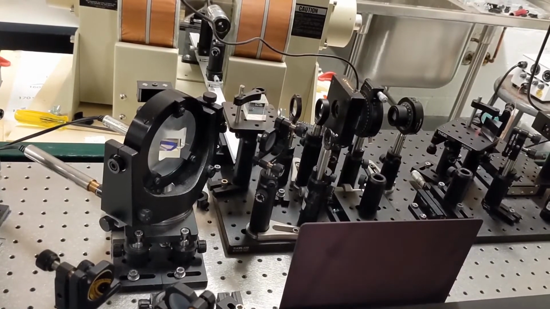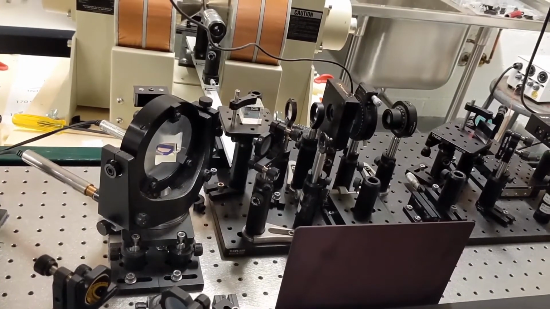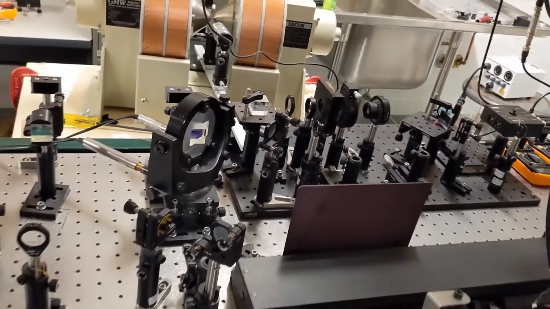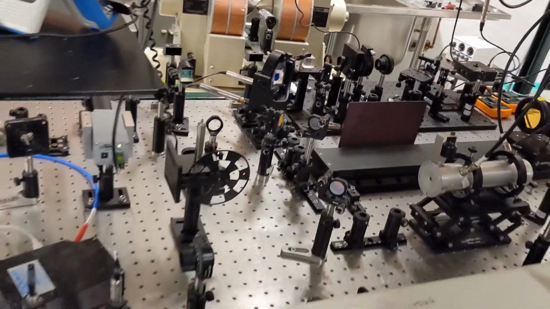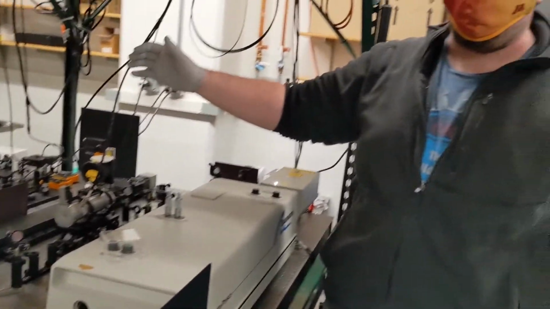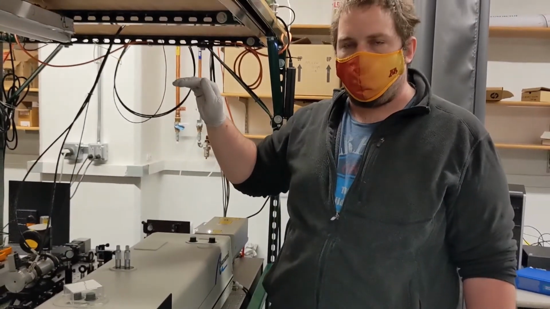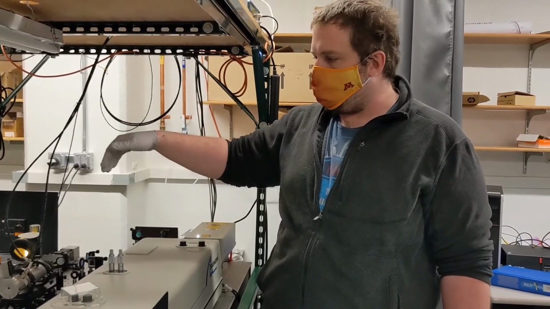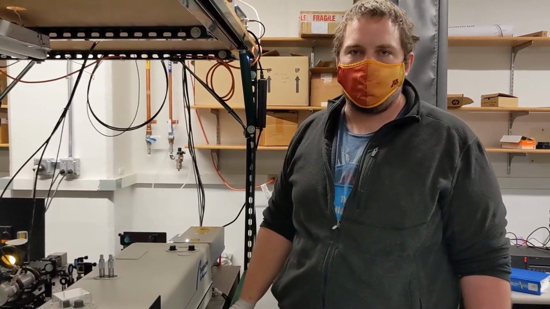In the case of thermal measurements, what we do is we're measuring the sample's thermal profile directly with the probe pulse. And that gives us information with the time delay about how the temperature profile is changing in time, which gives us information about the thermal properties of our samples.